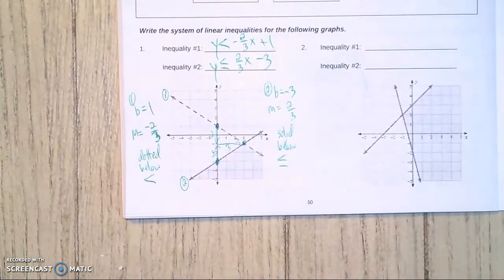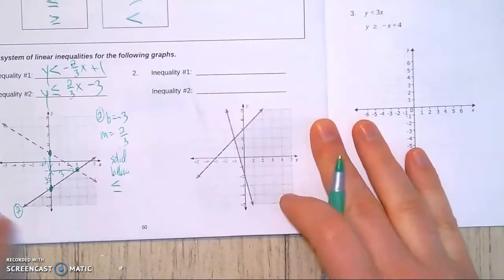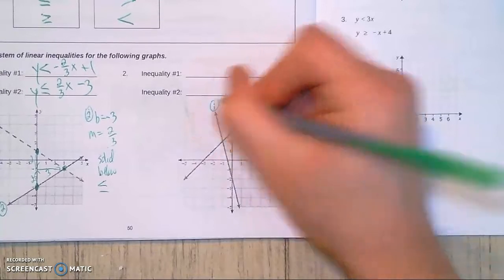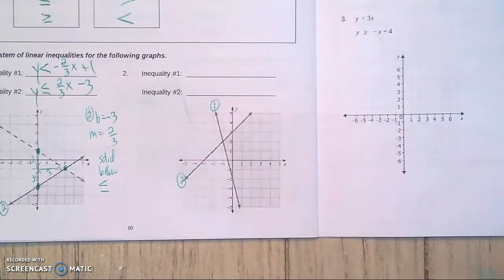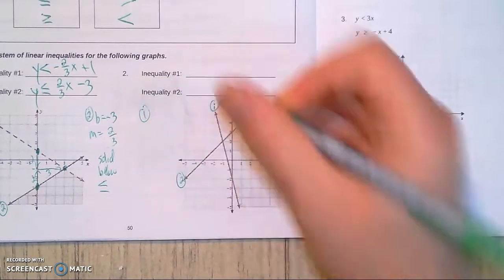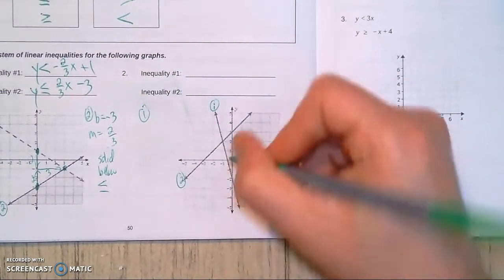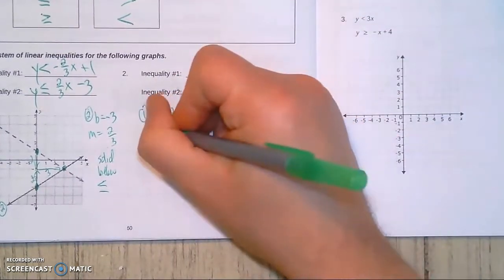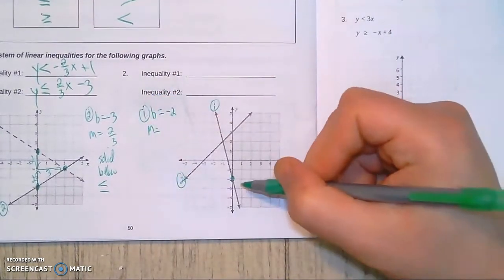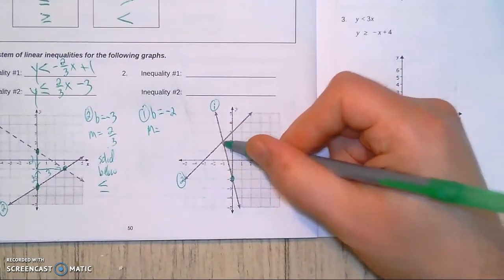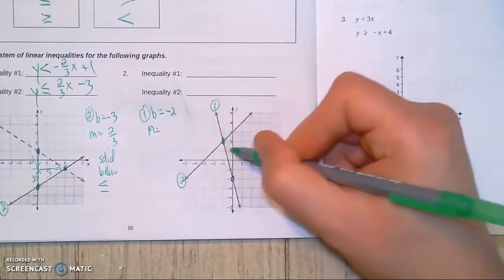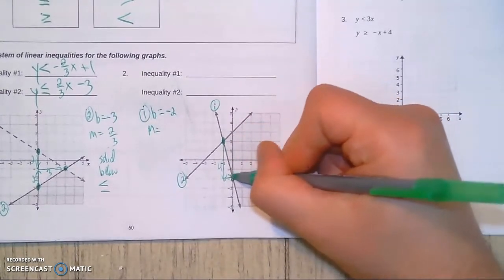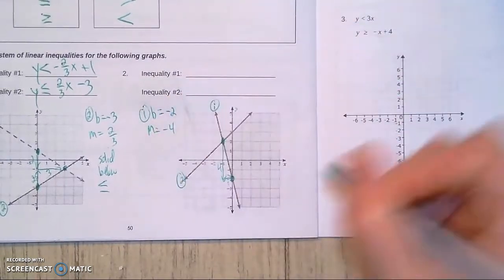I'm going to go ahead and do one more and then we'll wrap this up. So again, you kind of have to pick randomly which is which. I'm going to call this one inequality 1. I'm going to call that one inequality 2. So for inequality 1, I'm looking for a y-intercept. Looks like I got it right there at -2. I'm looking for a slope, and I have to find another point on the line. Looks like I might want to choose that one right there. And that went down 1, 2, 3, 4, right 1. That's a slope of -4.